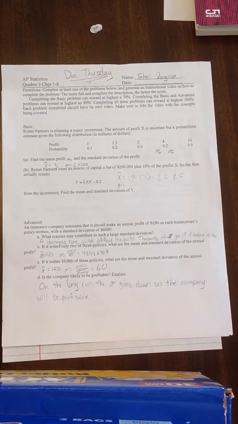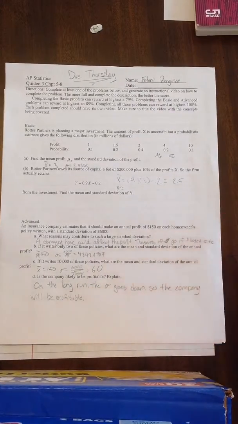Okay, so we know that most homes don't get damaged, because it's just how it is. And the reason for a large standard deviation is every now and then you'll get a house that gets damaged. So this could be from floods or from hurricanes or whatnot. So that's why it has a big standard deviation, because most homes don't have it, but there could be some homes that do result in a big loss for the company.